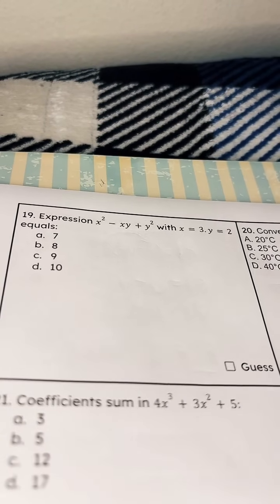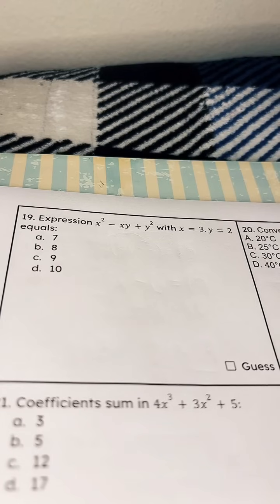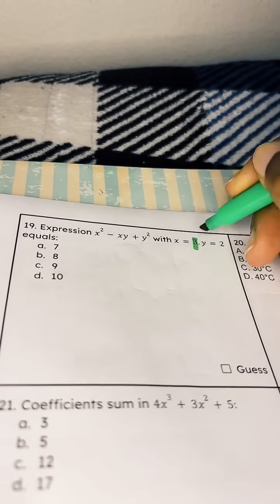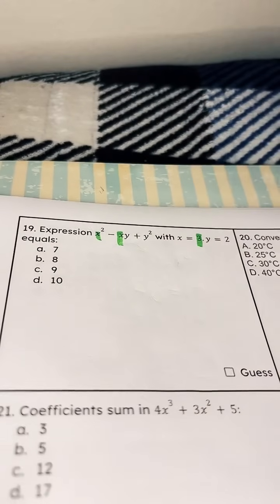Yes. All right. Let's do number 19, you guys. Expression. X squared minus xy plus y squared when x equals 3, y equals 2. All right. So if we have x equals 3, we plug it in there.